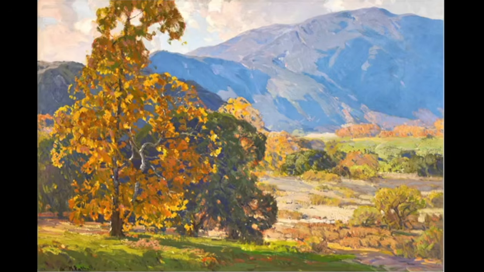You can see the shadows in the foreground trees are a lot warmer than the shadows in the background mountains. Now these shadows in the foreground trees are cool compared to the sunlight, but they're really warm, especially the orange shadow, really warm compared to the background mountains.